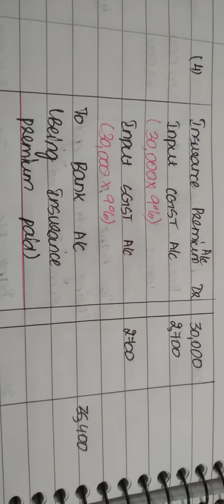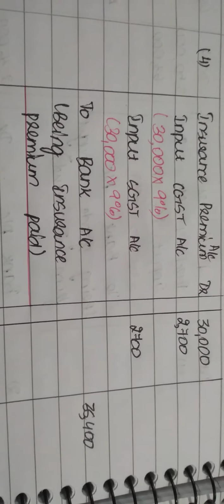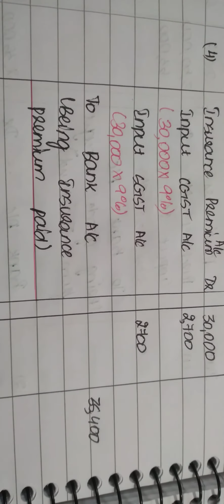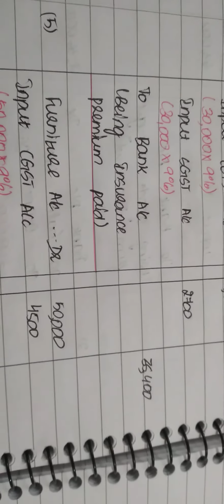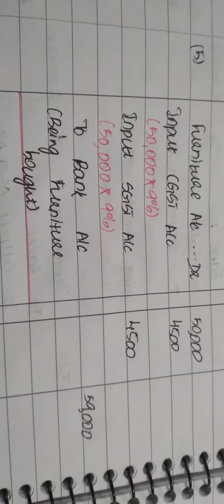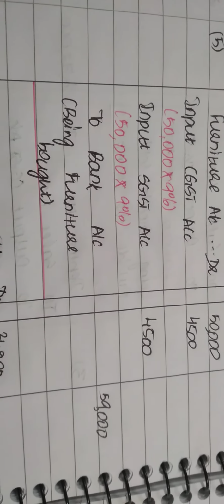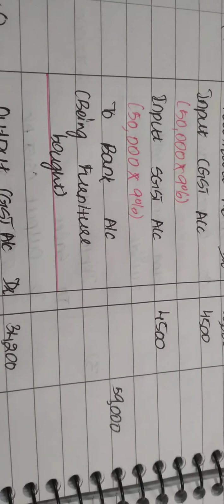So input CGST 9%, SGST 9%, 30,000 plus 2,700 plus 2,700, 35,400. Narration being insurance premium paid. Next, furniture. So 50,000, CGST 9%, SGST 9%, 50,000 plus 4,500 plus 4,500, 59,000.